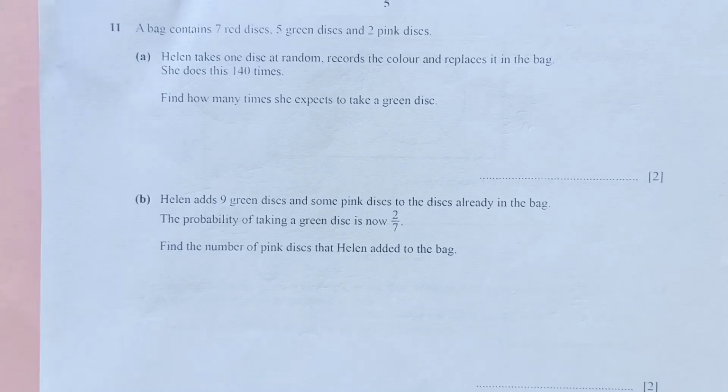So question 11. A bag contains 7 red discs, 5 green, 2 pink discs. Part A: Helen takes 1 disc at random, records the color and replaces it in the bag. She does this 140 times. How many times would she expect to take a green disc?